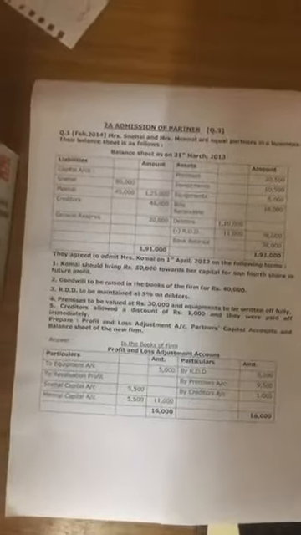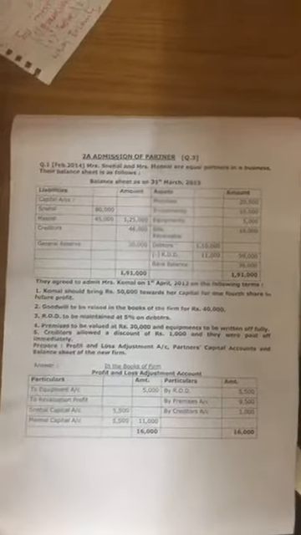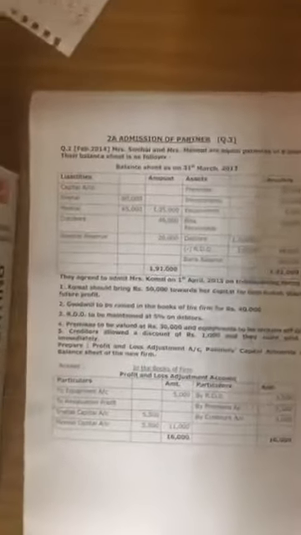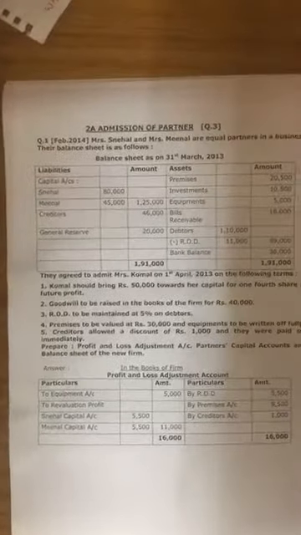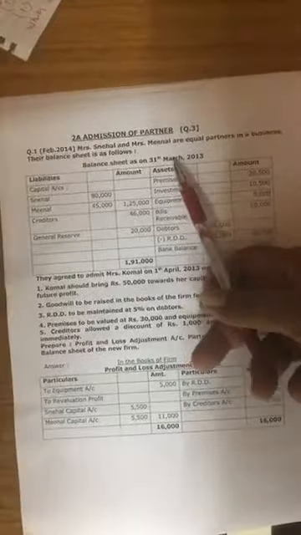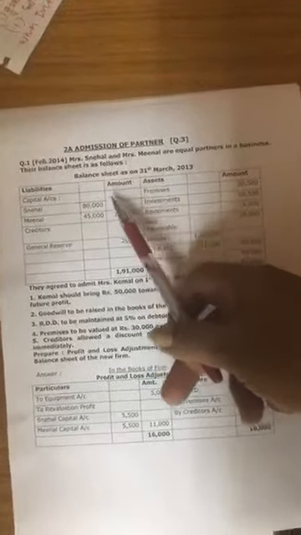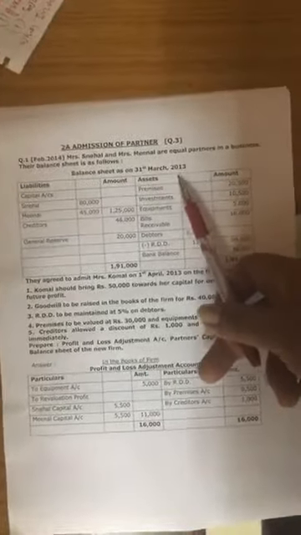Now this is the question. The question came in February 2014. I will read the question. Snehal and Meenal are equal partners in a business. Their balance sheet is as on 31st March 2017.